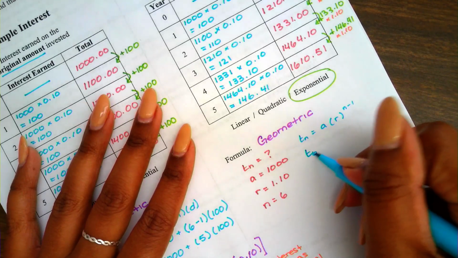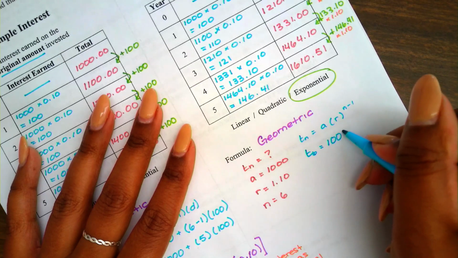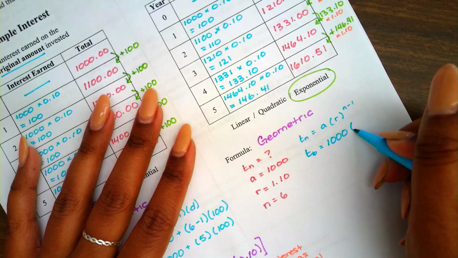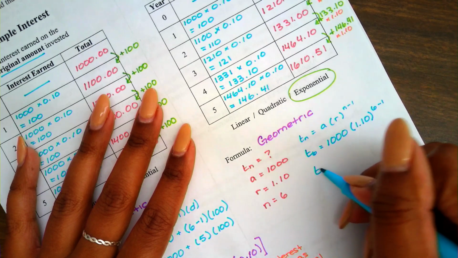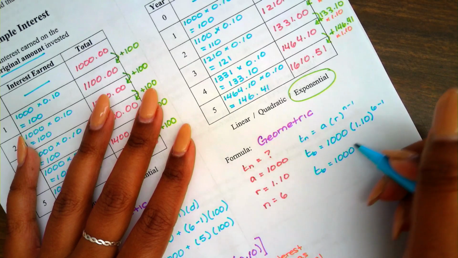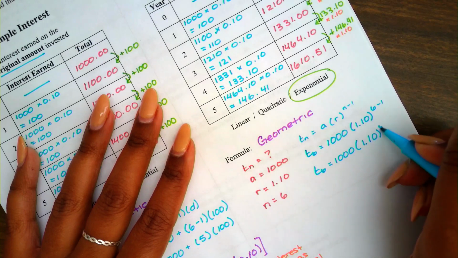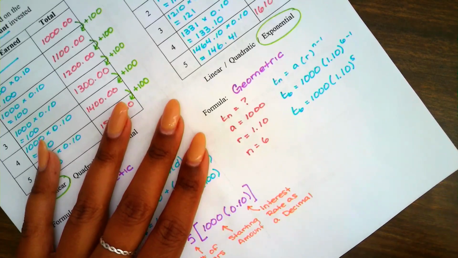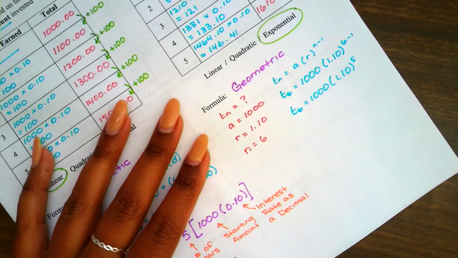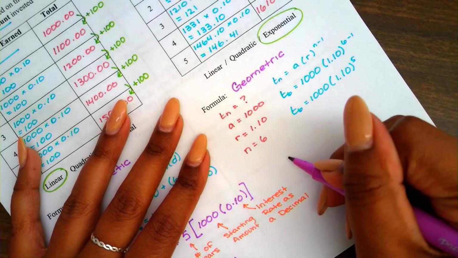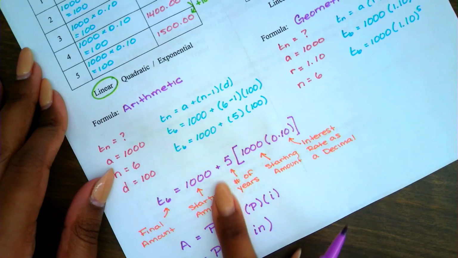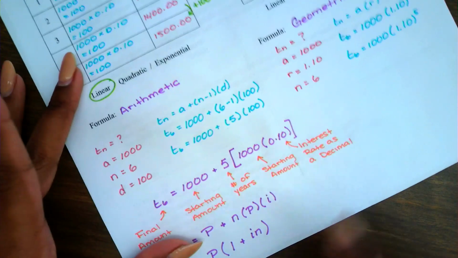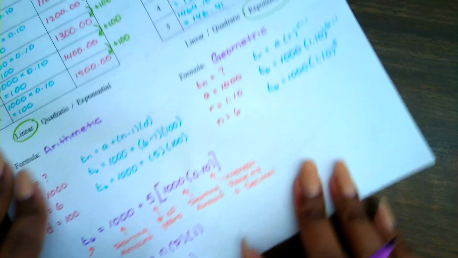Now, if I do term 6, I have $1,000 as my starting amount. My R is 1.10, my N is 6, so I have 6 minus 1, and that'll just simplify to 1.10 to the power of 5. Just like how for simple interest we took this and created our own thing and then derived our formula, we're going to do the same thing here.